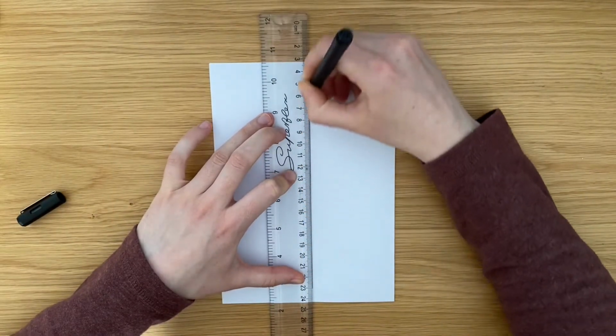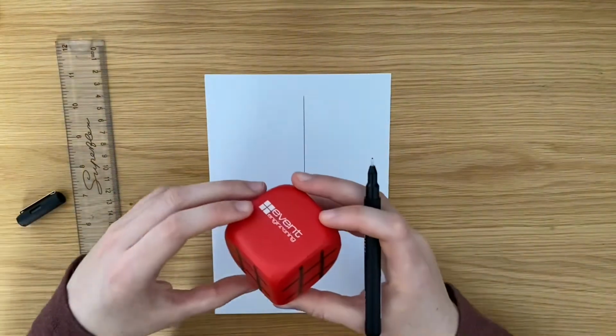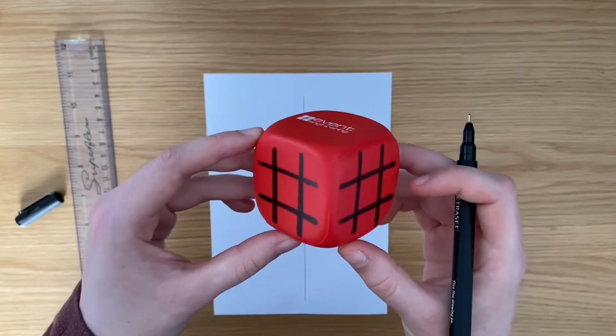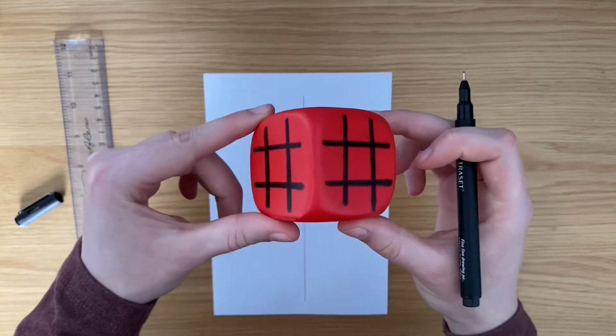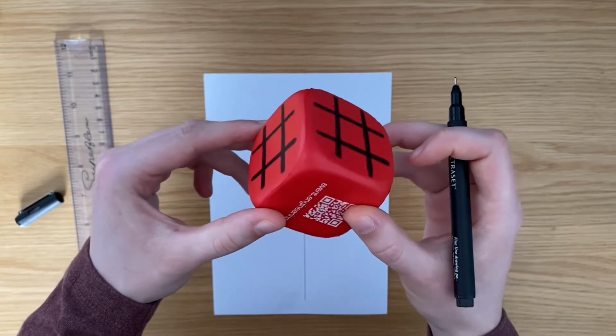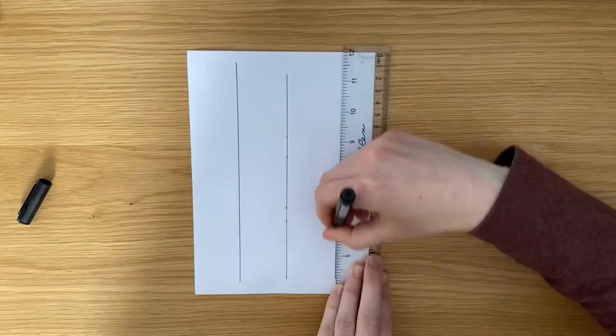So this time I'm going to draw 3 cubes. I'm going to draw one very similar to what I just did from this kind of view, one from this kind of view, and one where you can see the underneath.